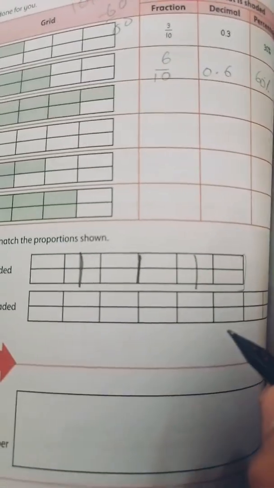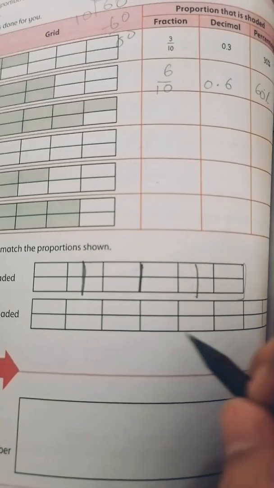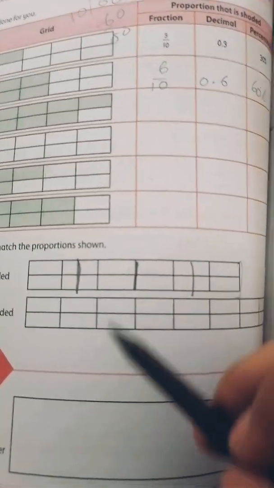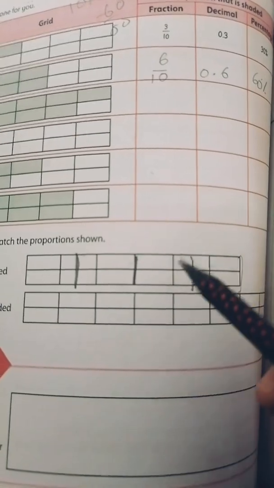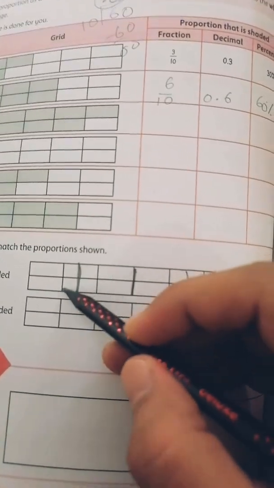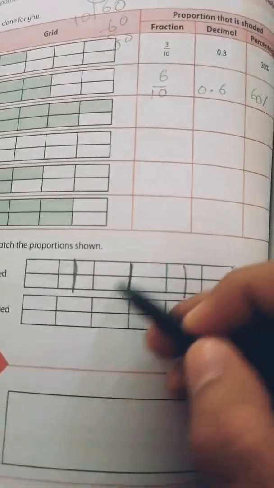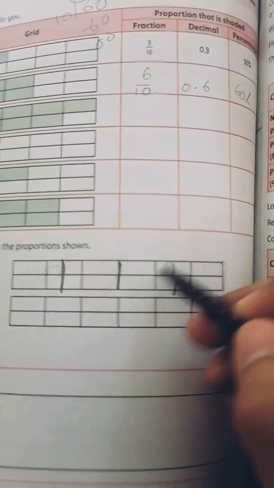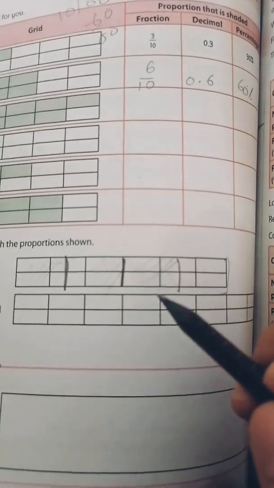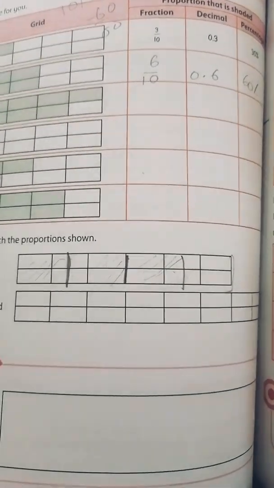In total we have 4 quarters. It means each box is equal to 25. So in 100 how many boxes we have? 4. Okay, it's like percentage. So color now 3. 1, 2 and 3. If each box is 25, then 3 boxes means you color 75% of it.